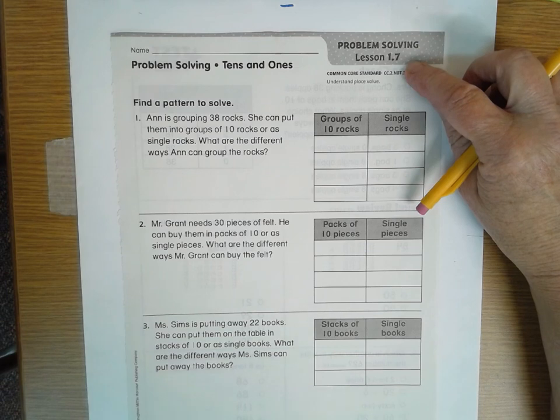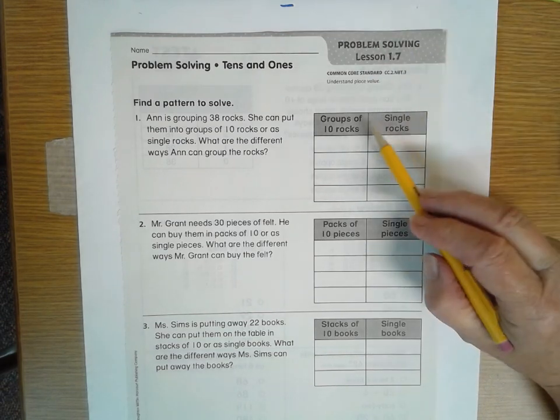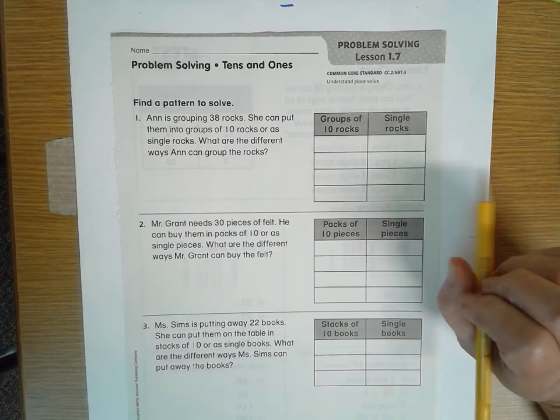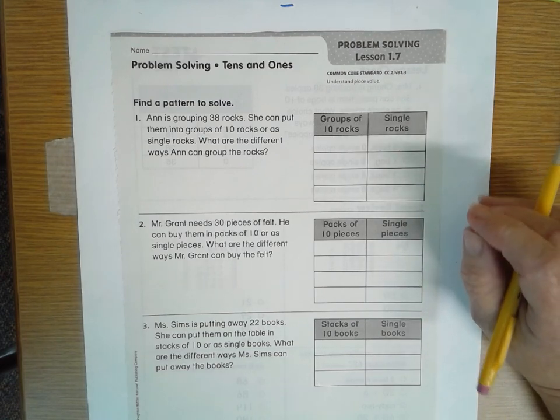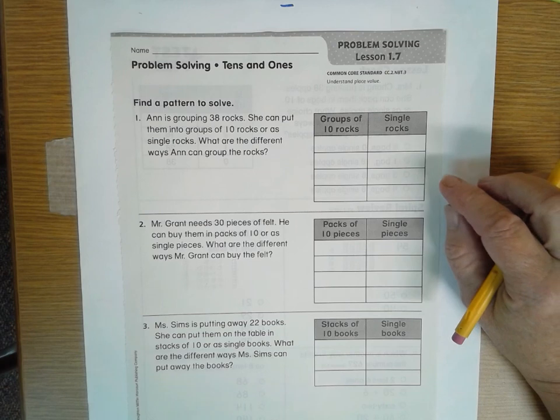Anne is regrouping 38 rocks. She can put them into groups of 10 rocks or as single rocks. What are the different ways Anne can group the rocks? We'll do the first one together just as a review.